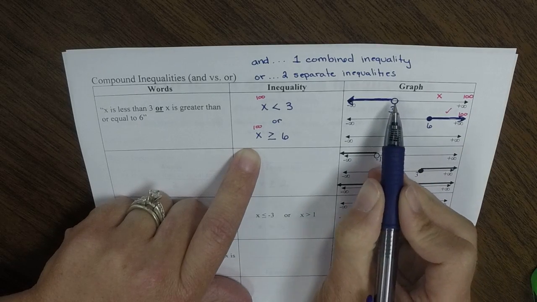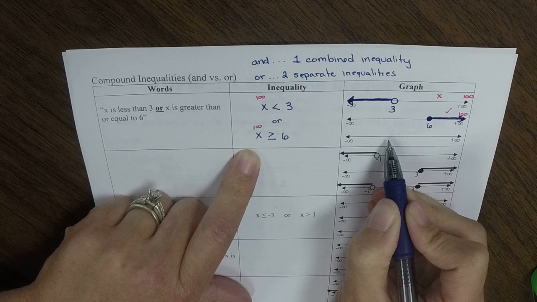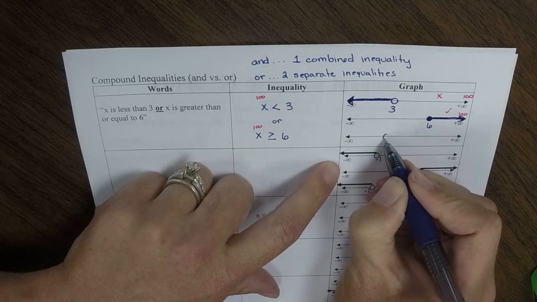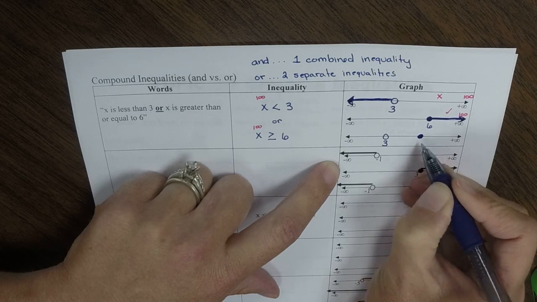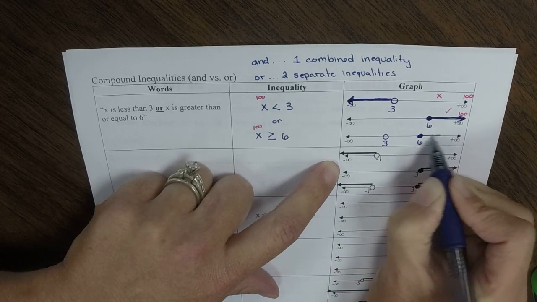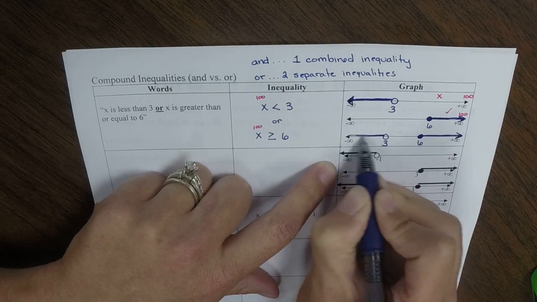So then once I have the separate pieces, the last part is actually to put it together for the final answer. So here would be my open circle with 3 and my closed circle with 6, and these would go away from each other. So here and here.